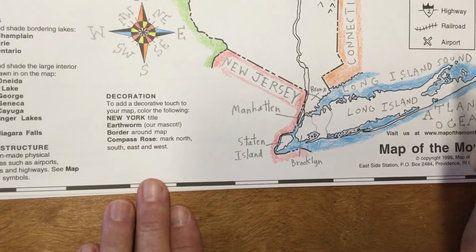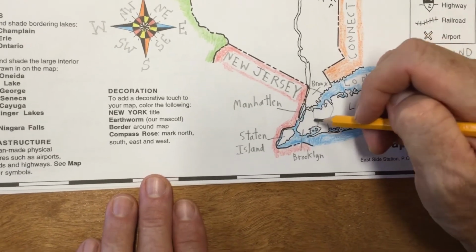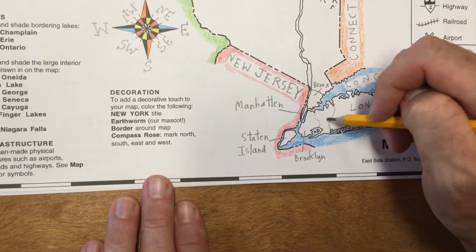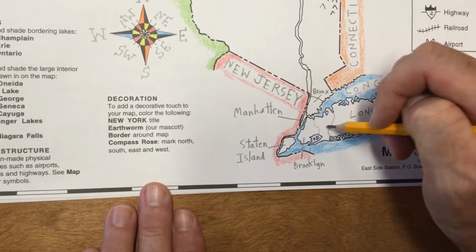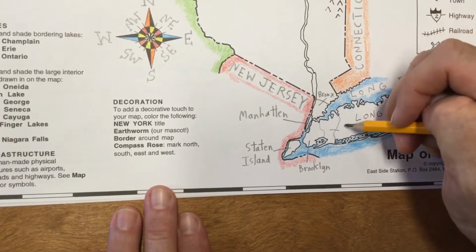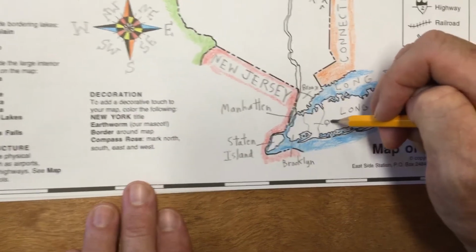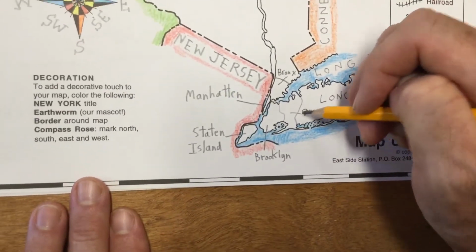B-R-O-O-K-L-Y-N. And then just east of Brooklyn would be the borough of Queens. I'll put it right with a little leader line.